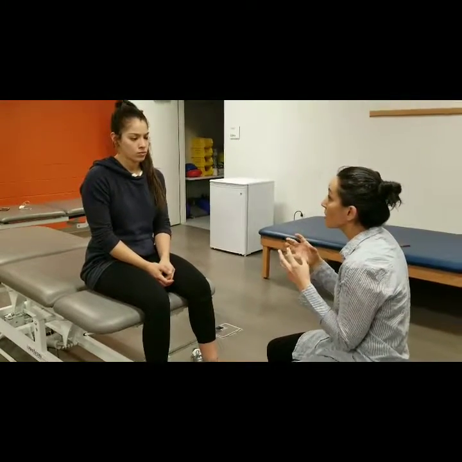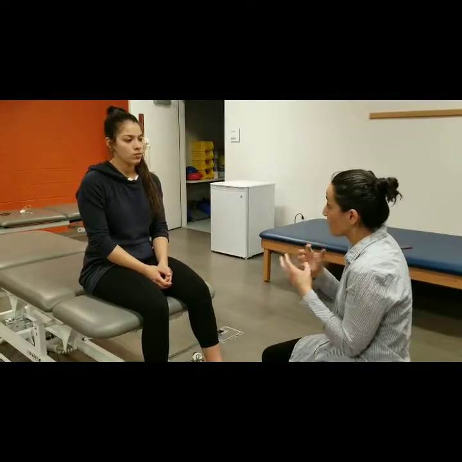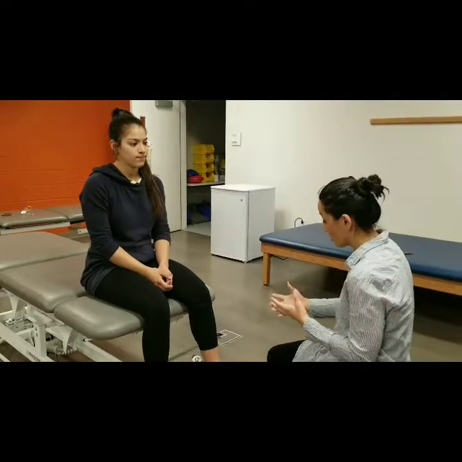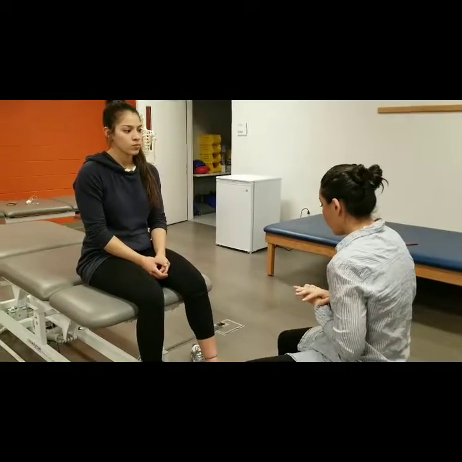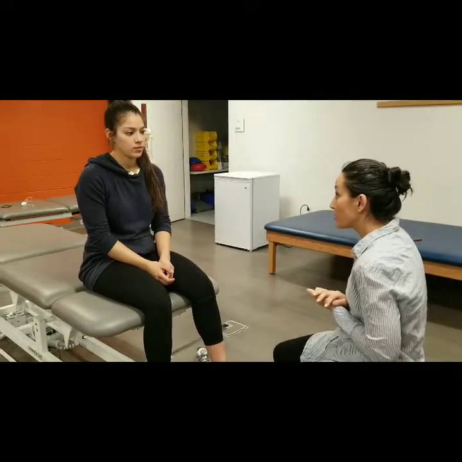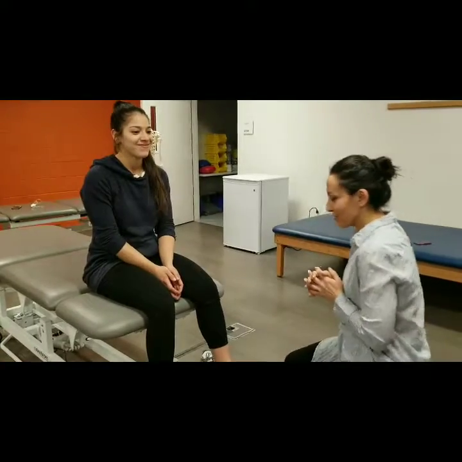It shouldn't feel like a lot of pressure bothering you too much. It shouldn't feel like it's suffocating your ankle. So is it okay if we put the bandage on your ankle? Sounds good. All right, thanks.